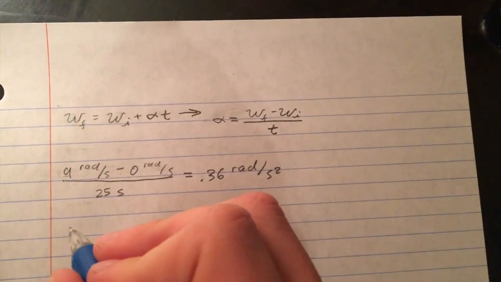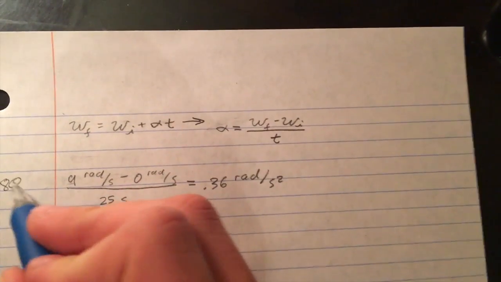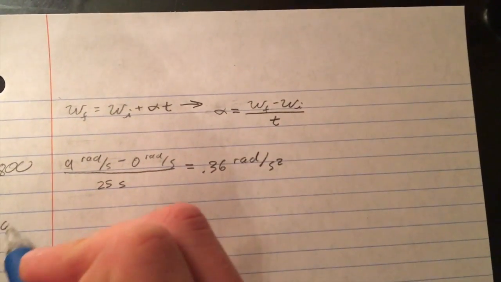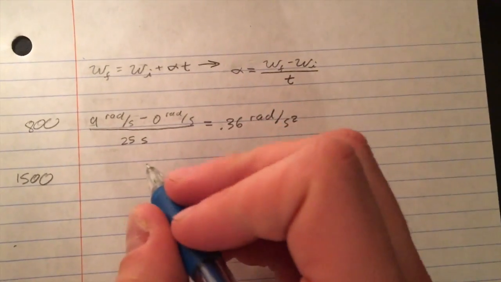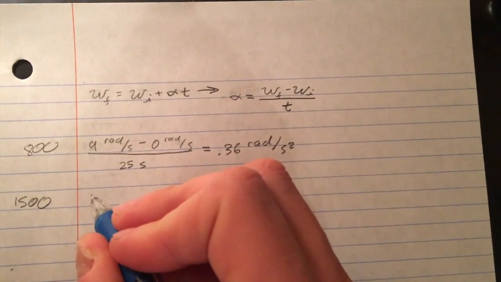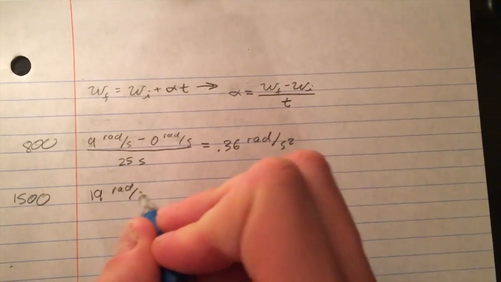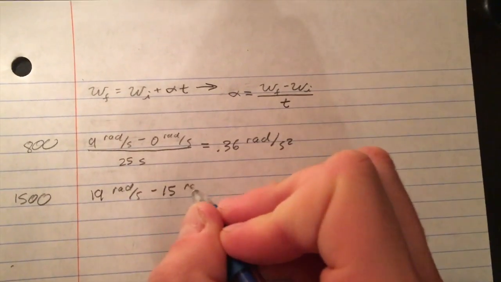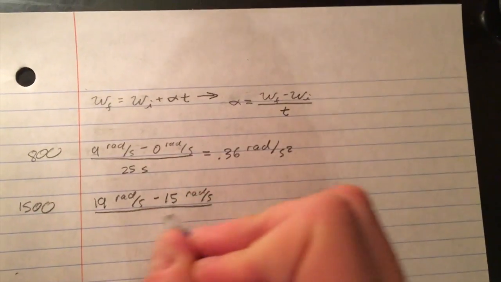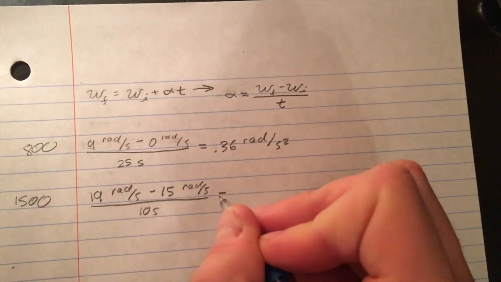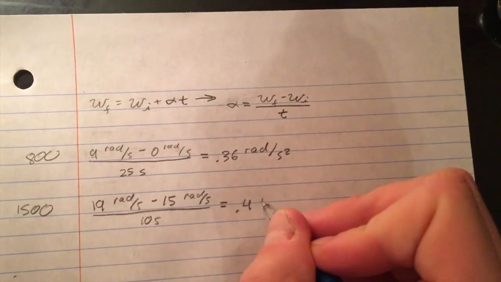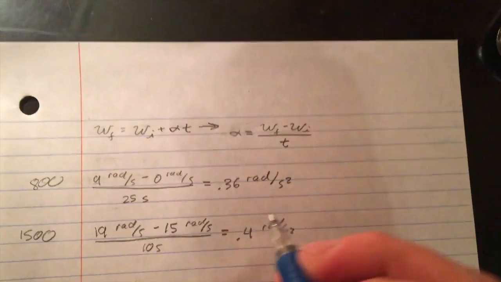And that's for the 800. And for 1,500, this is with the Saturn again, it's 19 radians per second minus 15 radians per second over the time, which was 10 seconds. That comes out to 0.4 radians per second squared.